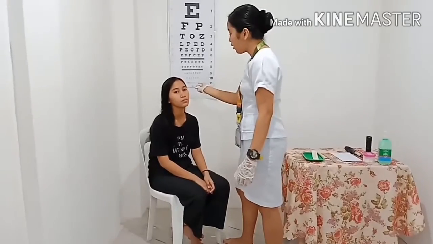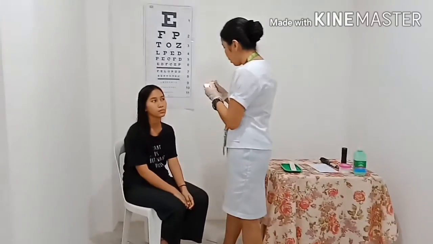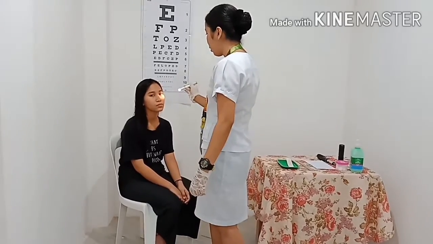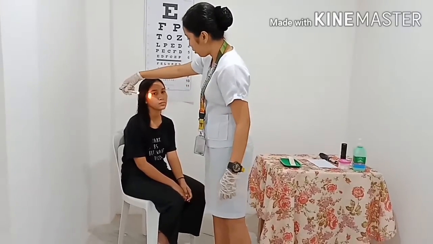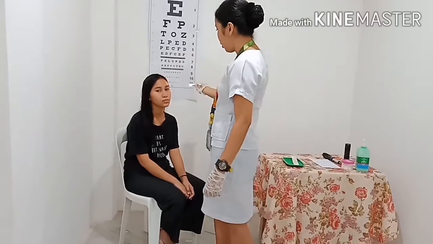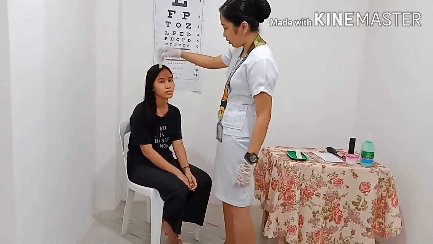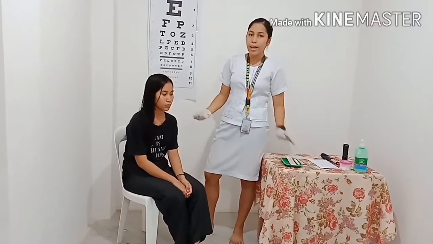So, check. From this, the corneal clarity and texture of the client's condition is shiny, transparent, smooth, and the iris is visible.